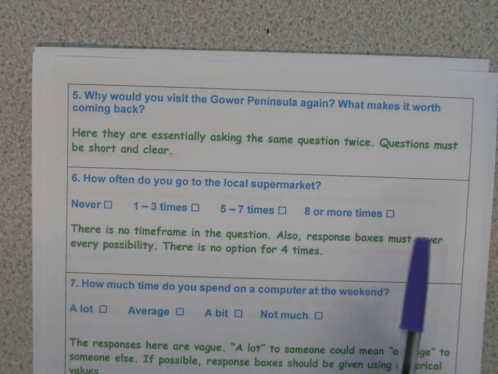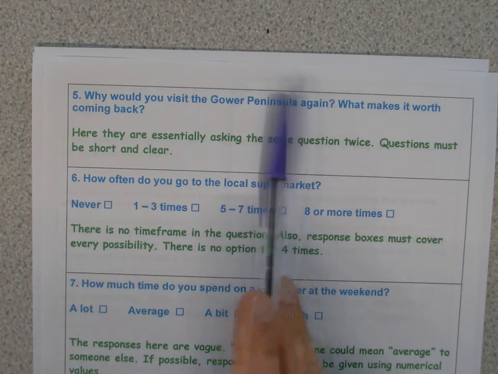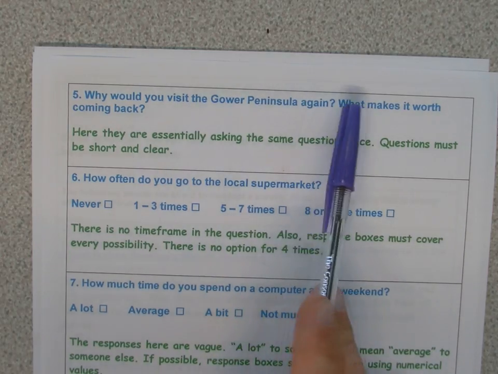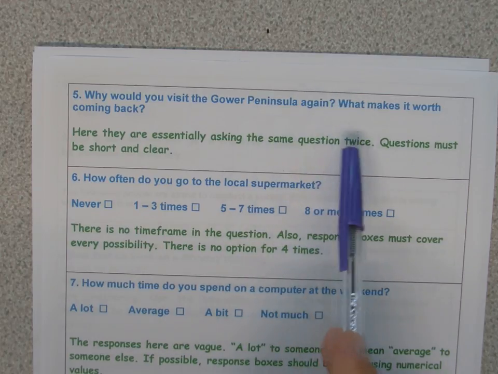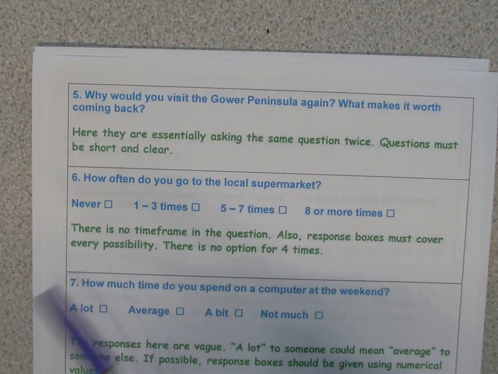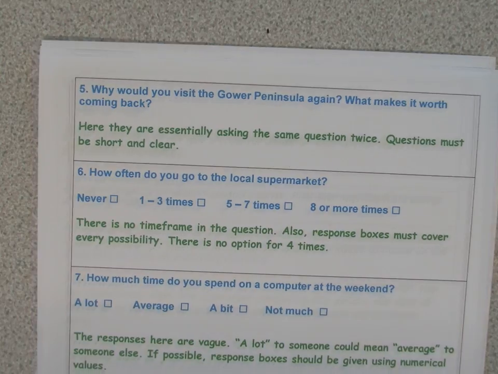In a survey, the questions must be short and clear, okay? So if you ever see that in an exam paper, you can just simply say they're asking the same question twice, right? And really, it needs to be short and clear.